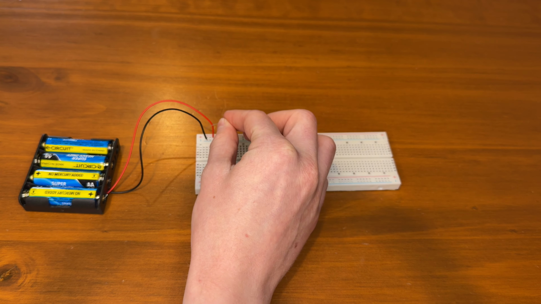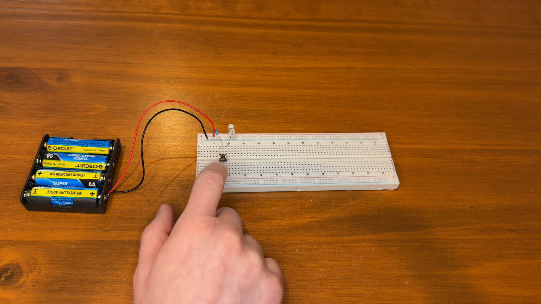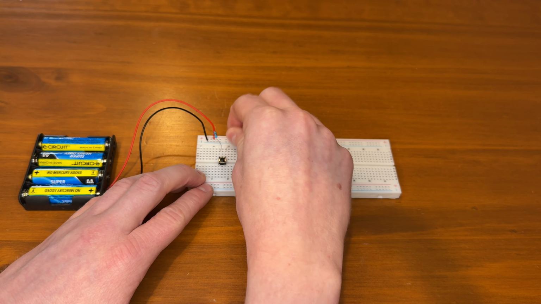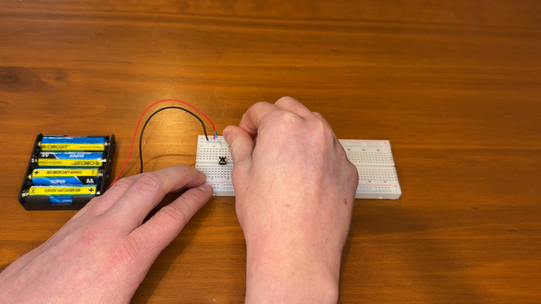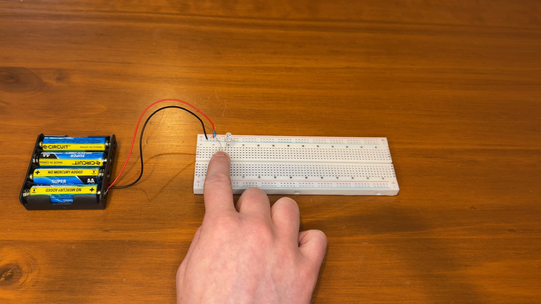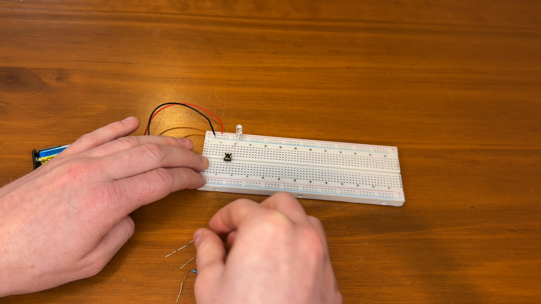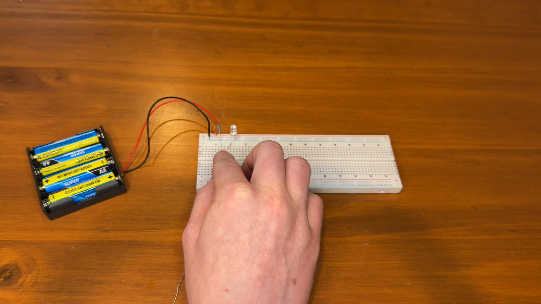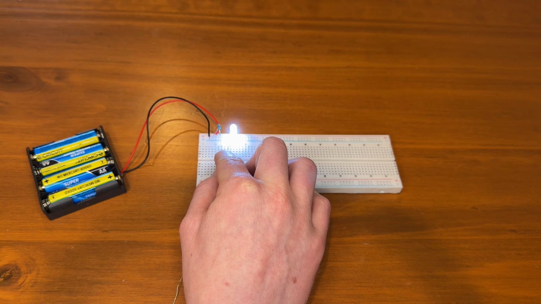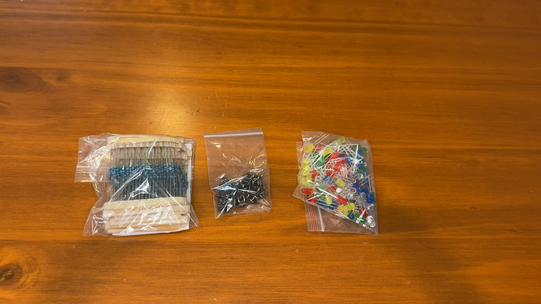Now, when you push the button, the light turns on. If we reverse the LED, we will see that it no longer works, since they work in only one direction. Let's put the LED back and try with a different resistor. Let's try with a lower resistor so it will let more power through. As you can see, now when I push the button, it turns on brighter.